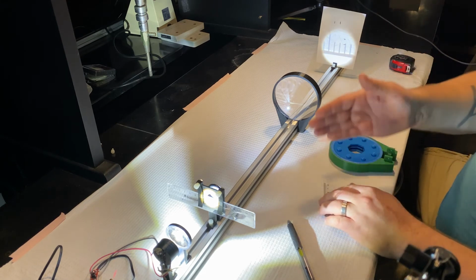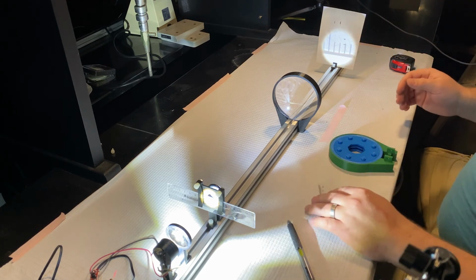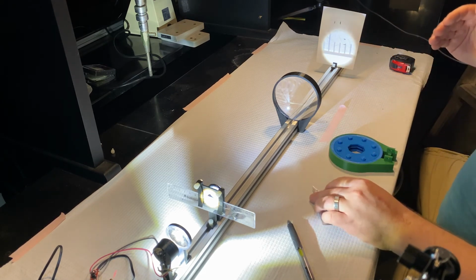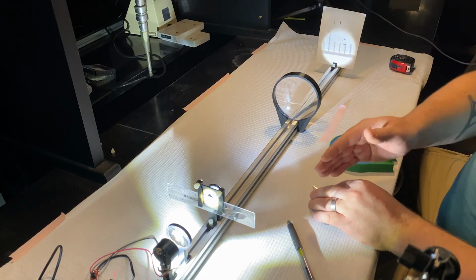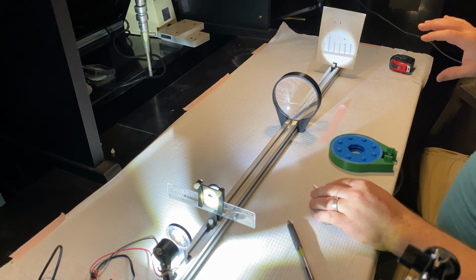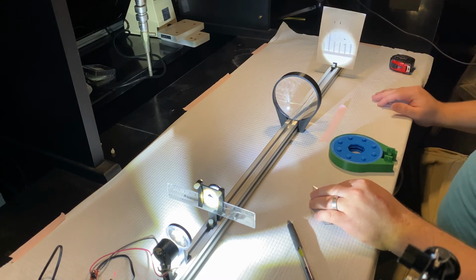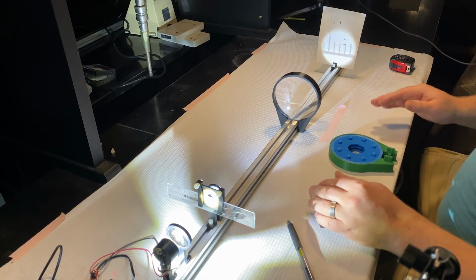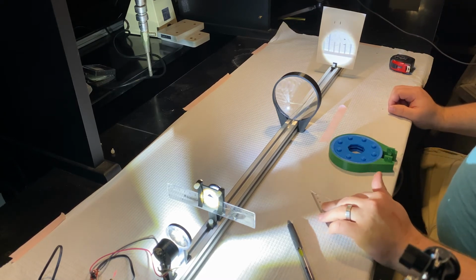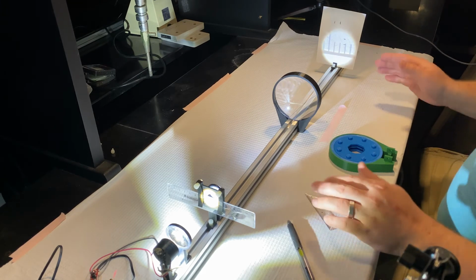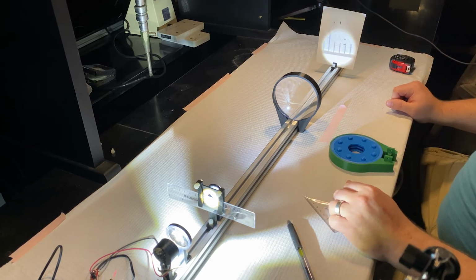So somewhere in here, once I move this around, we're going to see an image of our sample. And then even further down the way, we're going to see another image of our sample. And that's going to require a little bit of maneuvering. So we will be back in just a second with a slightly different setup.